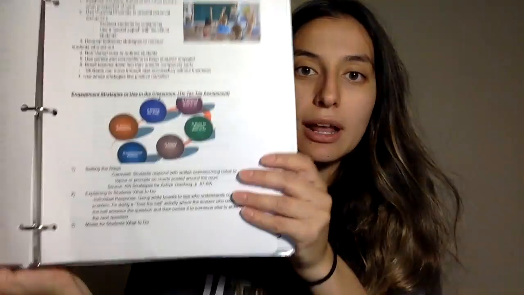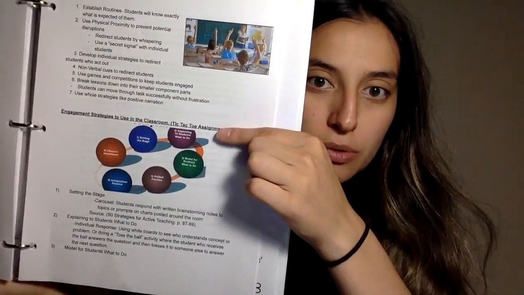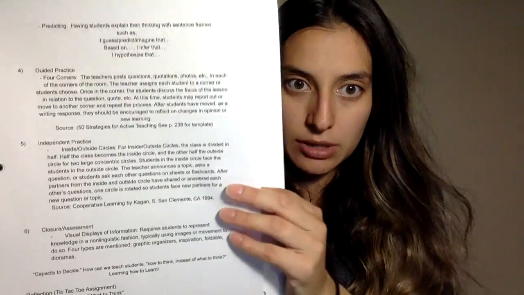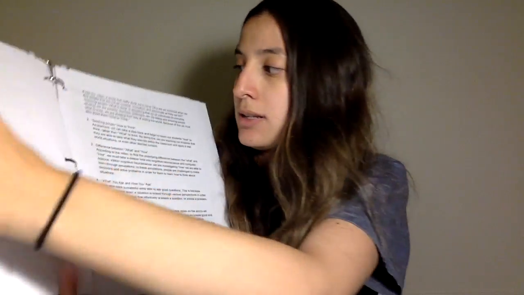And so that's actually what I included as well here in my science notebook. So right here was the tic-tac-toe assignment and what I had written down for that in my notebook. So here is that.